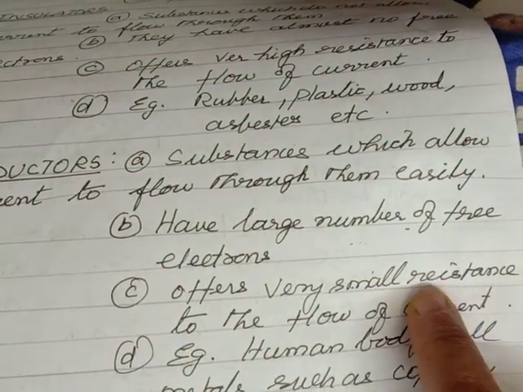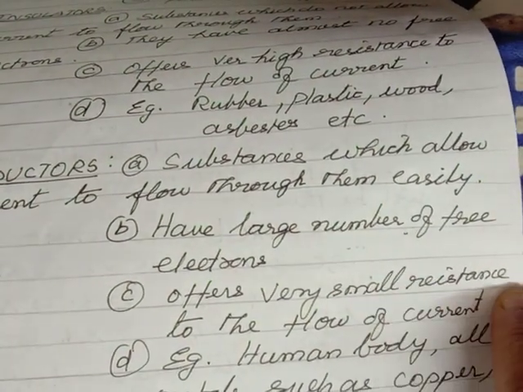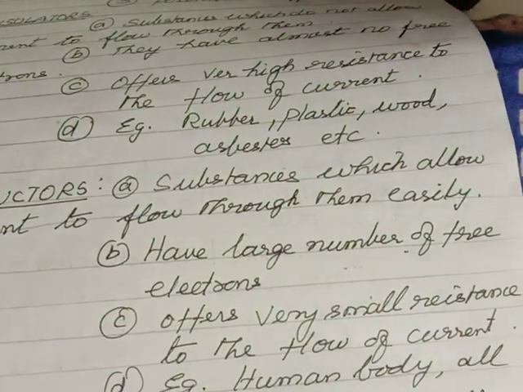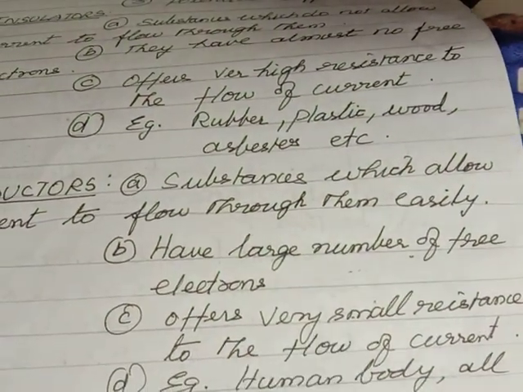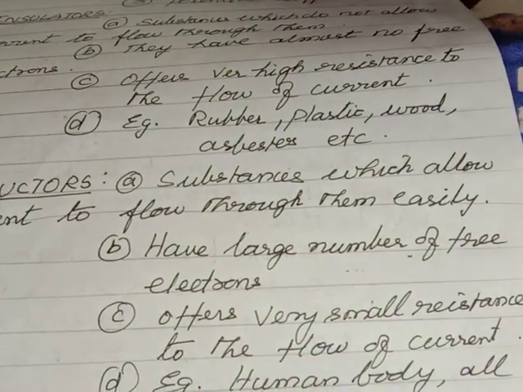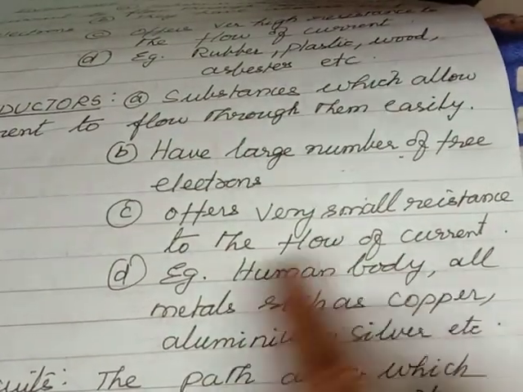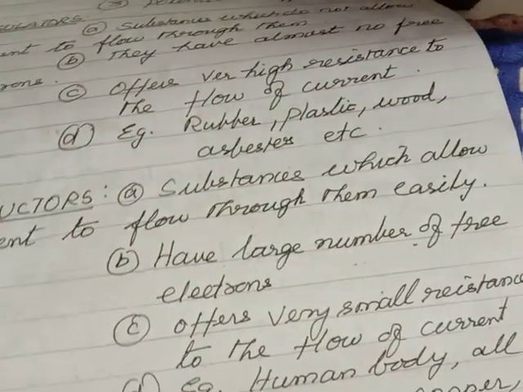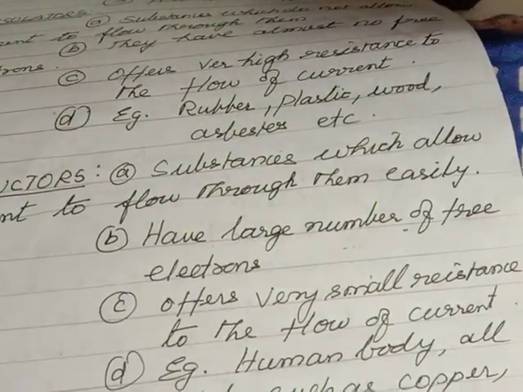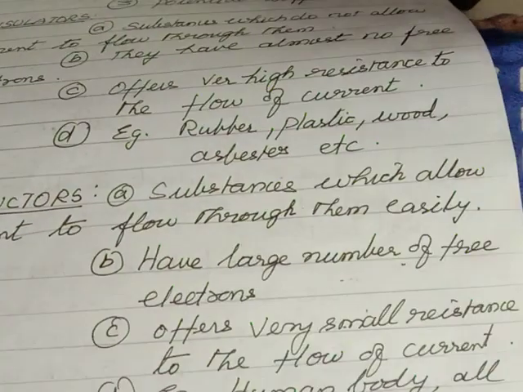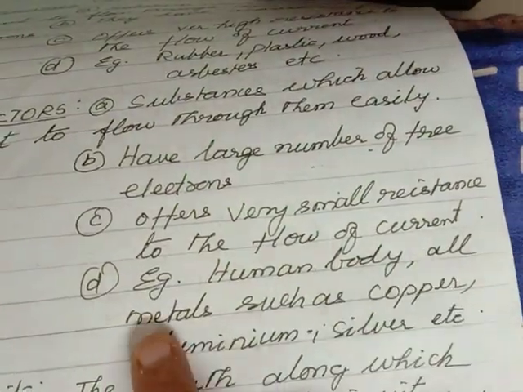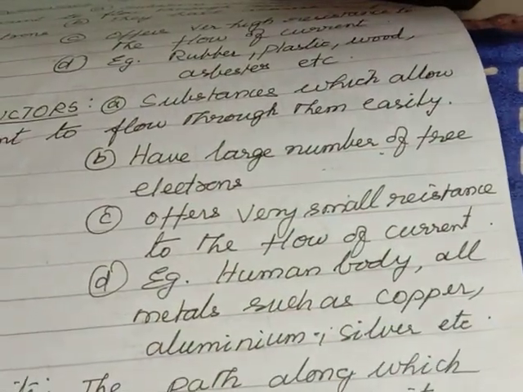Yesterday we learned the concept of resistance. What is the meaning of resistance? It is obstructing or stopping. But here in conductors it will have very small resistance. That means the current flow will be more. The best example is the human body. Don't you agree? Human body is a very good conductor of electricity, because you know how people get shocks also, because current is flowing through the body. Now human body, all metals such as copper, aluminium, silver, etc. So this is the idea about insulators and conductors.